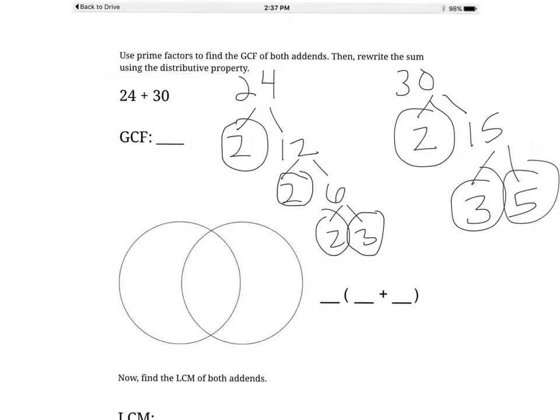So I see that there is a match, 2 and 2, so I cross those out and I can write that 2 there. Then I do not have a match for either of these 2s, so both of these 2s go over here. Now I do have a match of a 3 and a 3 on those trees, so I have a 3, and then I have a 5 left over that goes here.